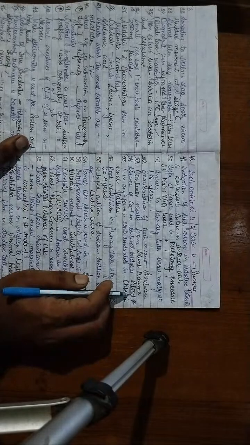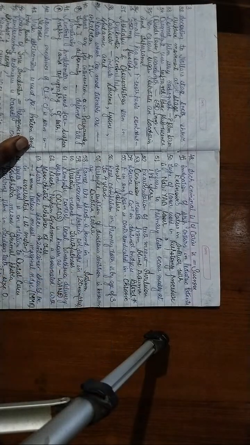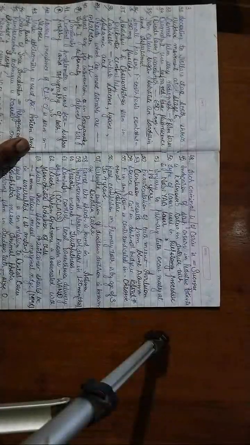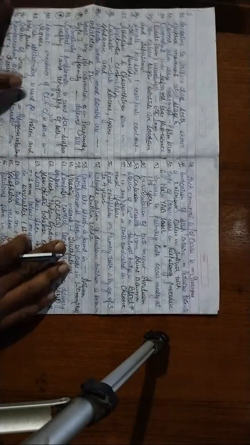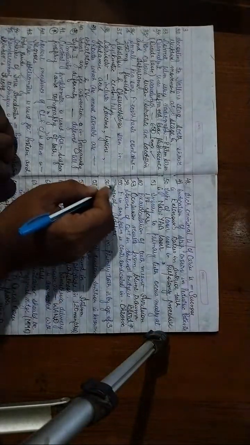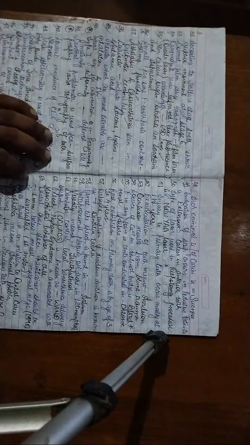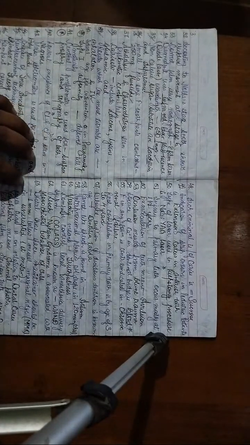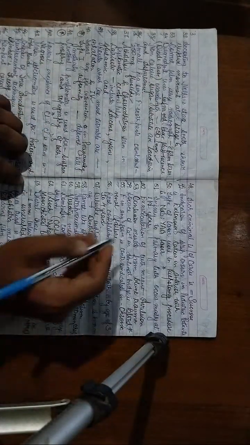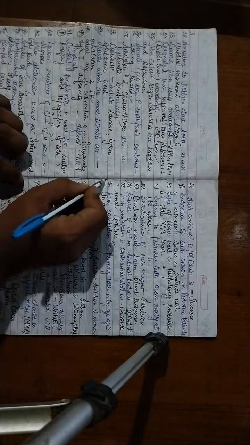All right, now moving on to the next important one: fluoride in any form is contraindicated in cases of chronic renal failure. So students, do remember fluoride in any form is contraindicated in cases of chronic renal failure.